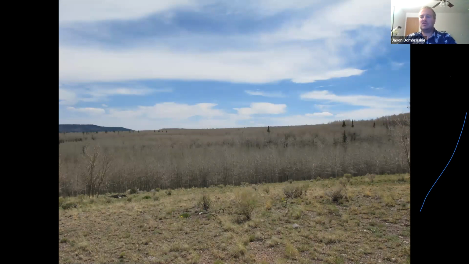This is a photo I took in New Mexico, so obviously not the Finger Lakes, a few years back. This is in July in an aspen forest. This is not what an aspen forest looks like most years in July. It's got no leaves left. And to me, this is one of the most beautiful sights in nature. And I'm going to try to convince you why.